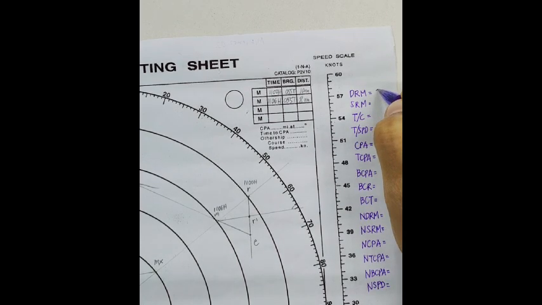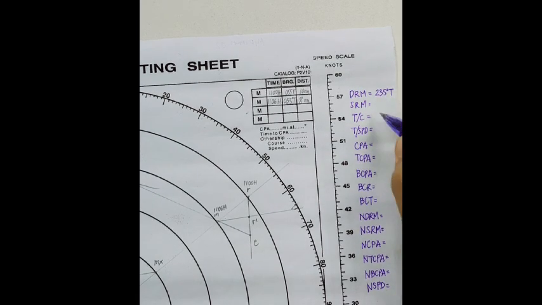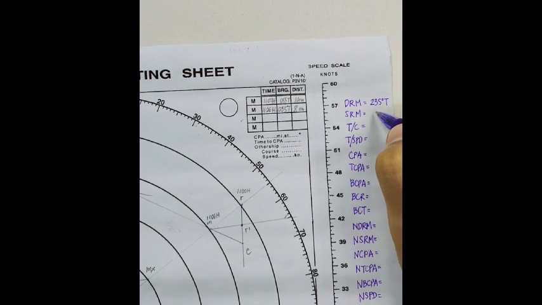Okay, so DRM is the reciprocal of your first and second bearing, which is 0.55. 0.55 plus 180 is 235. Then SRM is 10 nautical miles minus 8 nautical miles.